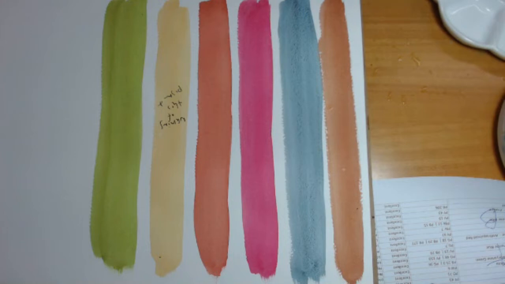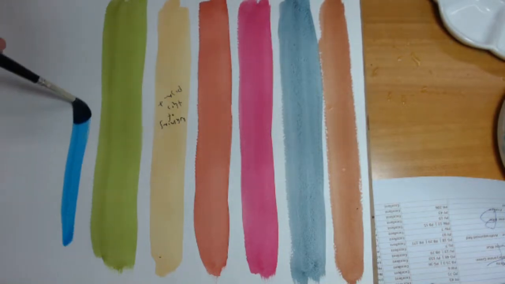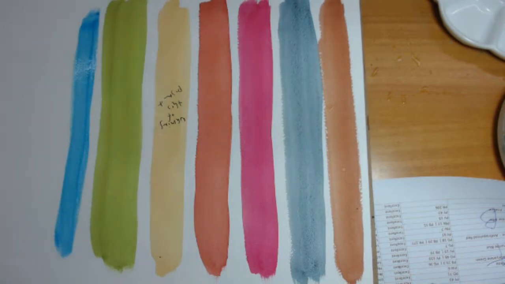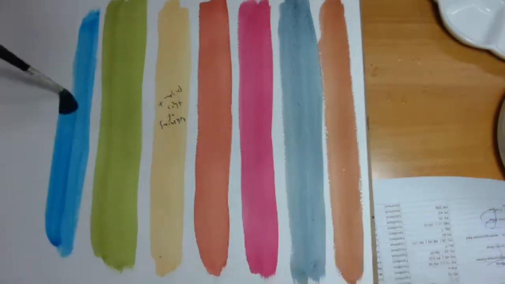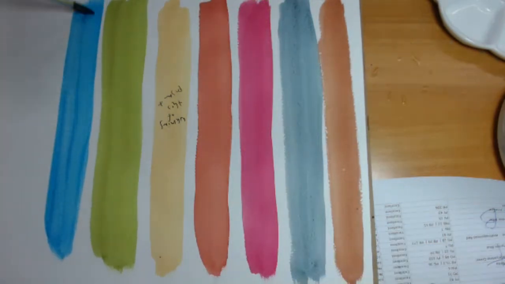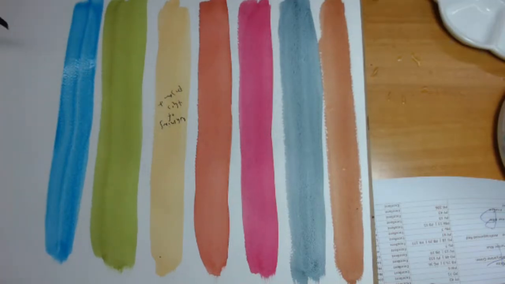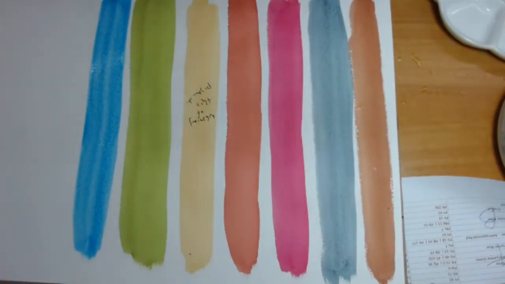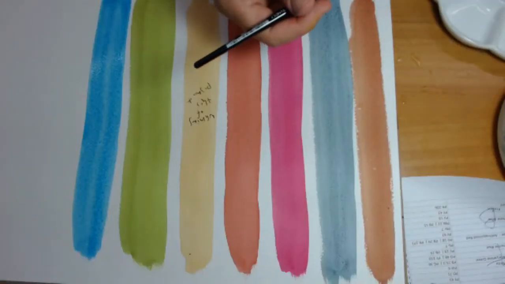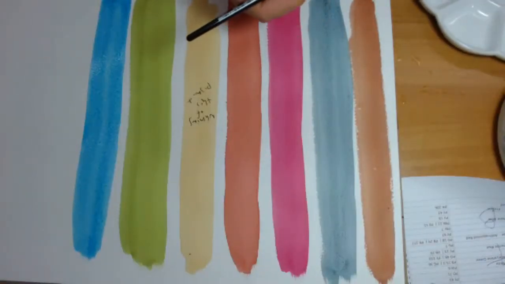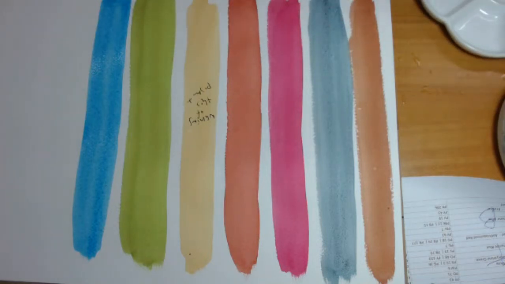Okay, so here we go. This is manganese blue. Manganese blue. I need some more water.